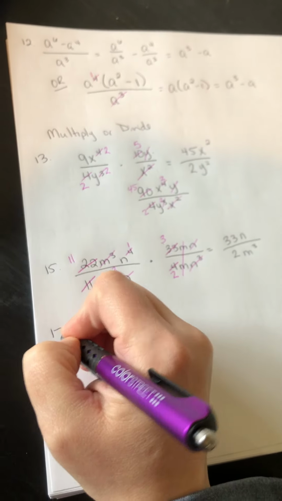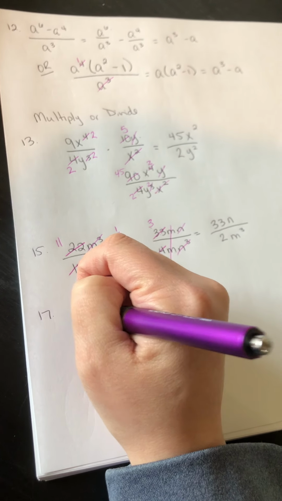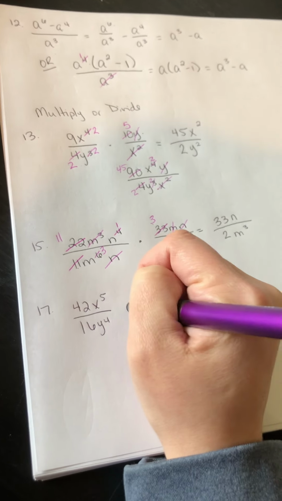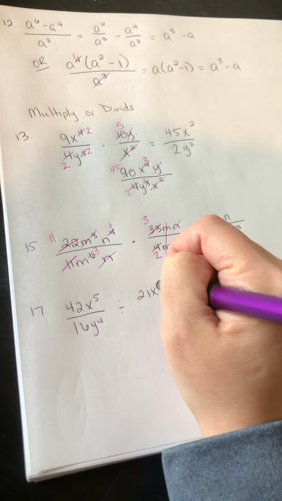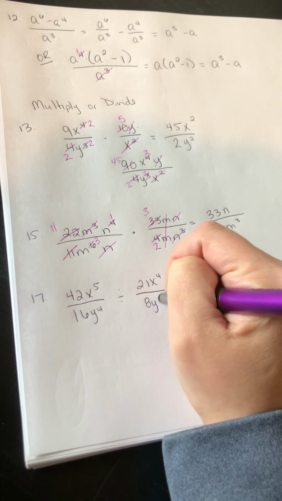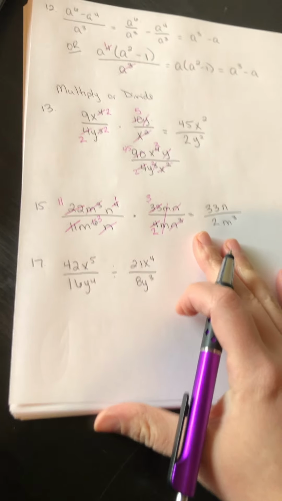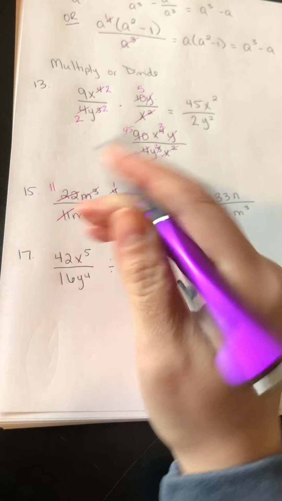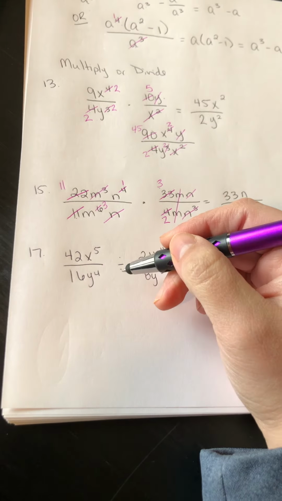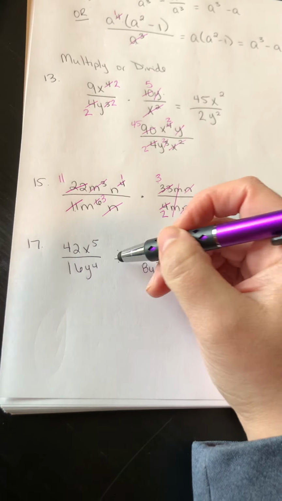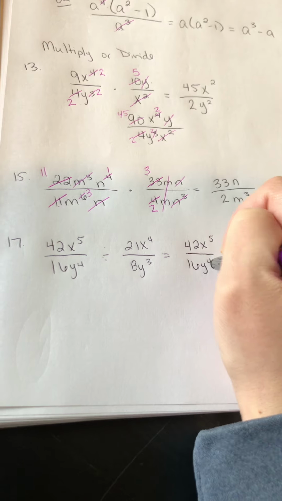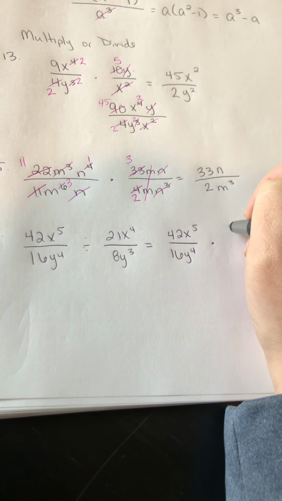Okay, for number 17, you have 42x to the 5th over 16y to the 4th divided by 21x to the 4th over 8y cubed. So when you divide fractions, just like with numbers, division means you multiply by the reciprocal. So before you start reducing or anything, you want to just switch it to multiplication and flip this. So I don't reduce anything, even though 42 and 16 I could reduce something, but I don't do anything until I switch it to multiplication and flip, do the reciprocal of that one.